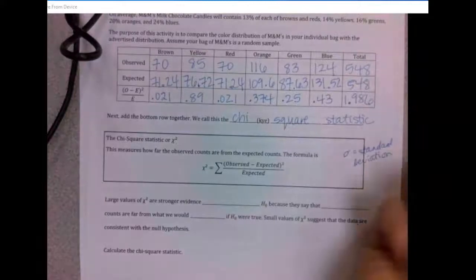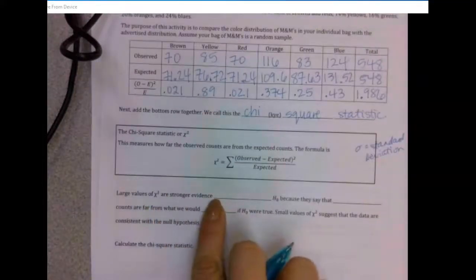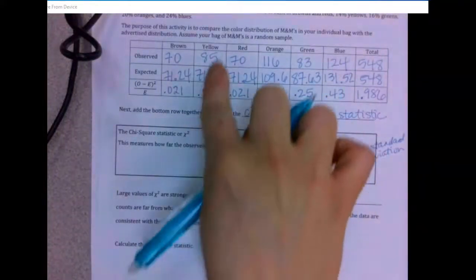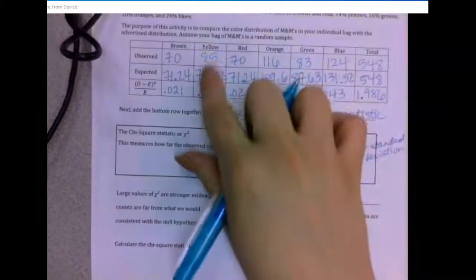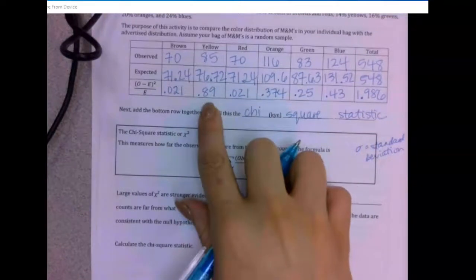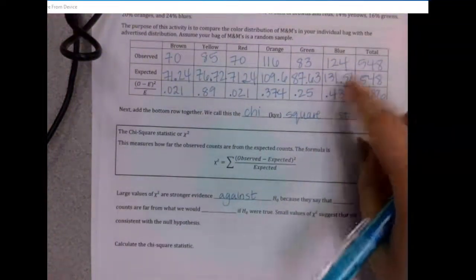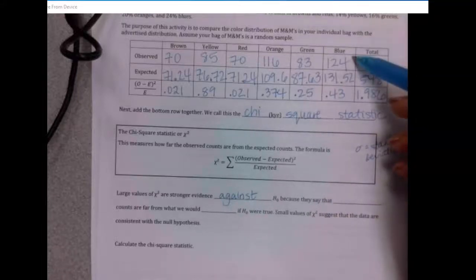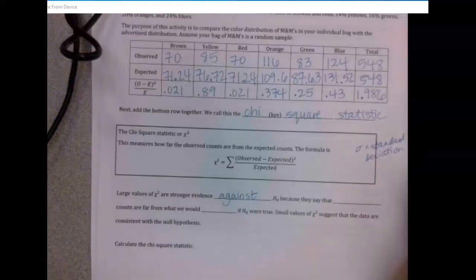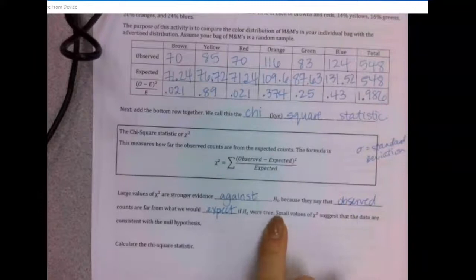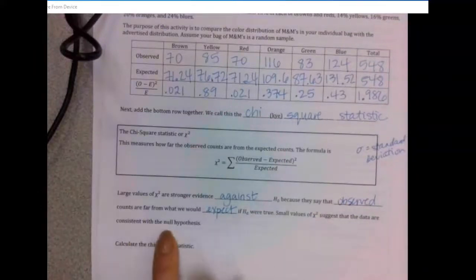That is a summation. Alright, so larger values of chi-squared are stronger evidence against the null. And you'll see, like here, this was a difference of a little over 8, and so we had a larger number here, and that shows that it's farther apart. Here, it's 7.5 or so, and it's lower because it started off as a larger number. That's because observed counts are far from what we would expect if the null is true. Small values of chi-squared suggest that the data is consistent with the null hypothesis.